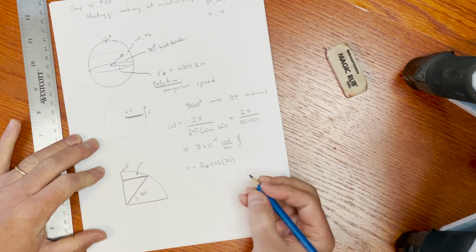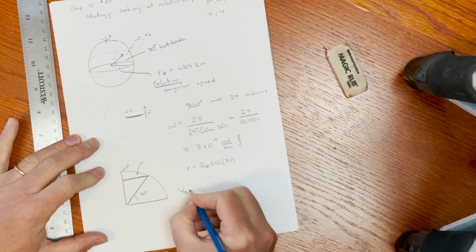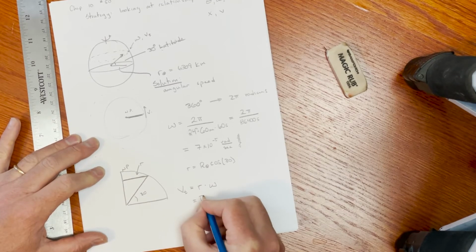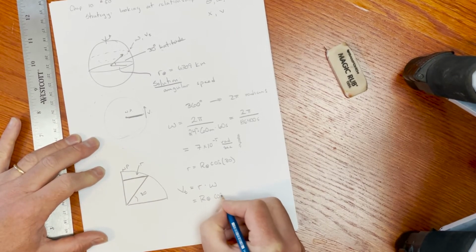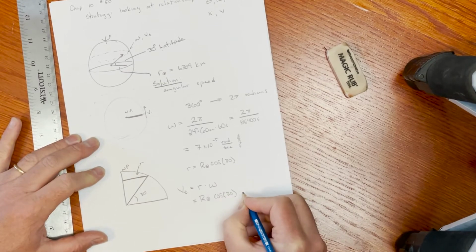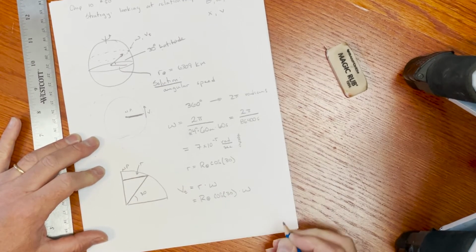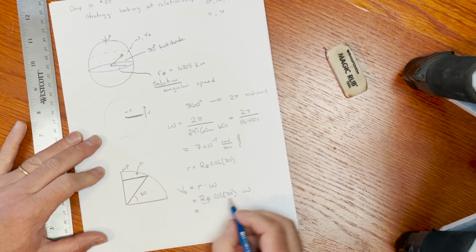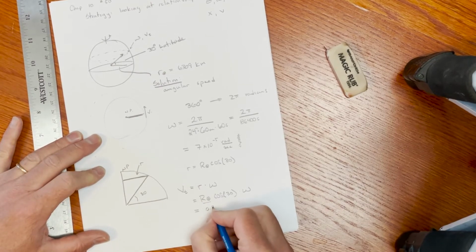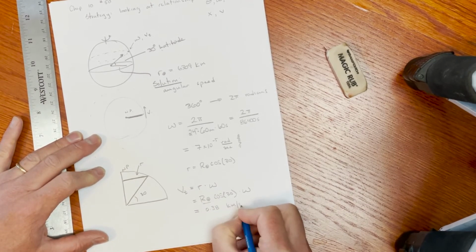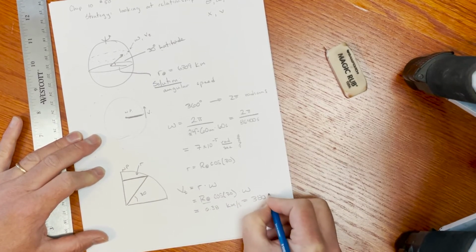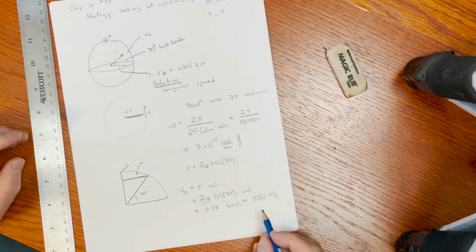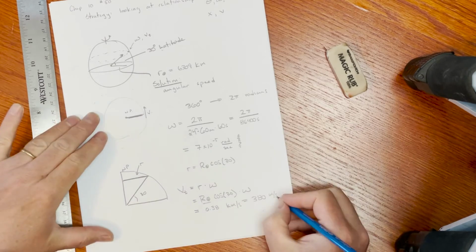Okay. And then we have our expression for the tangential velocity. That's just going to be equal to that radius times my angular velocity. So that's equal to R_Earth cosine 30 times my omega right there. And if I work that out, keeping this in kilometers, the units would come out in kilometers per second, and I get 0.38 kilometers per second, which is the same as 380 meters per second. Now, if I Google, say, equatorial speed of the Earth, I get something like 460 meters per second, so this makes sense.